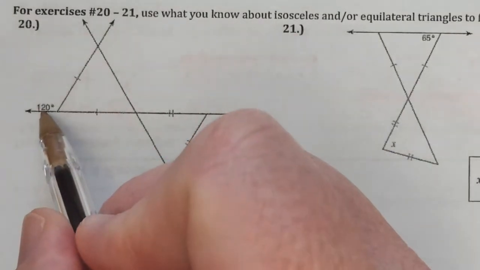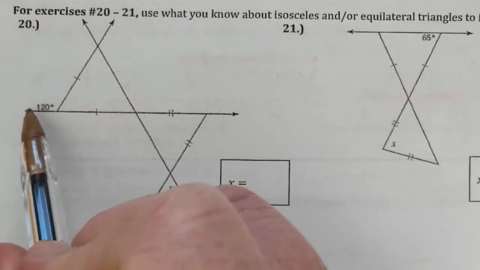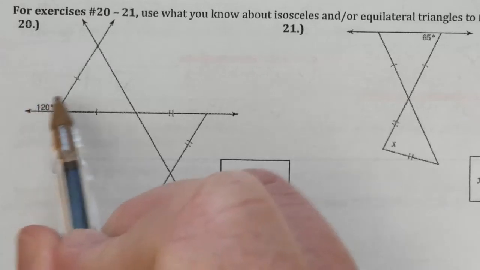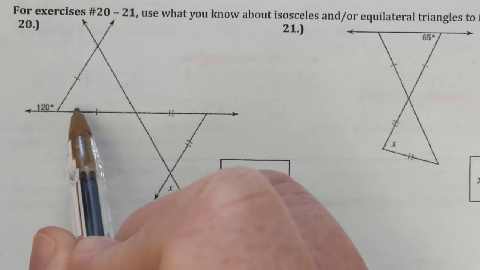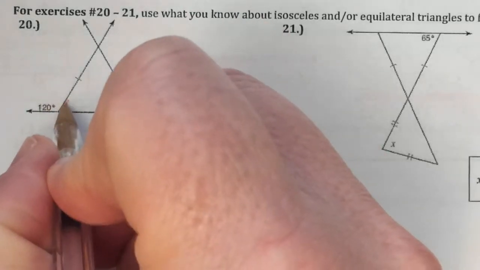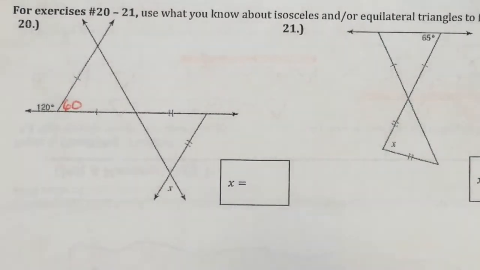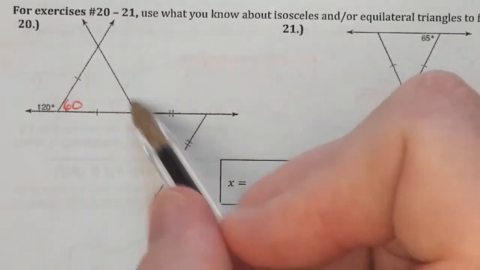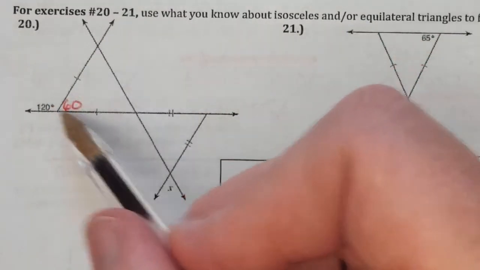Okay, so 120. Now, I know if this is 120, a rainbow of a straight line makes 180 degrees. So if this is 120, what's this? That right there would be 60. Okay, excellent. Now, do you see this right here? This is an isosceles triangle. See how two sides are equal?